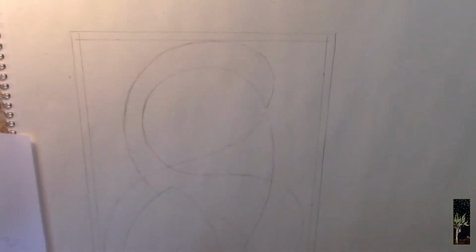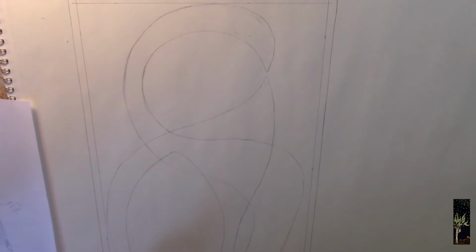Basically, I'm kind of just trying to get the shape in a way that feels right.